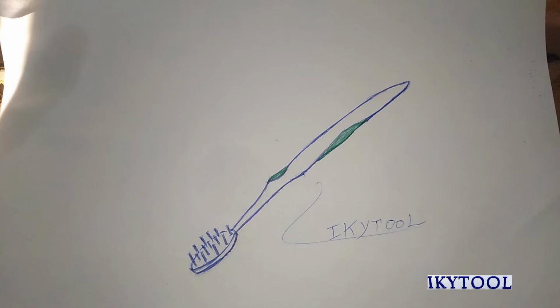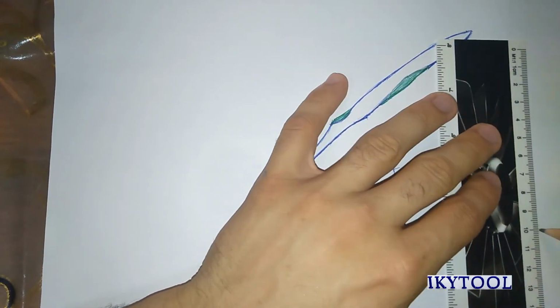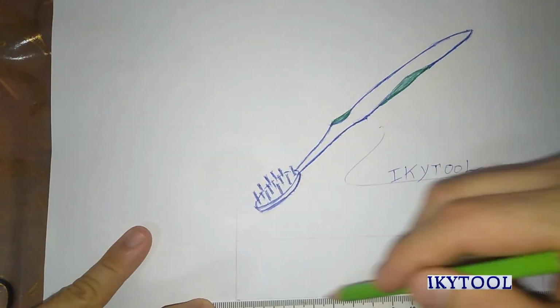Now you can draw front view and upper view for your product. I need this step for my next videos. These two views will be useful for computer-aided design processing.